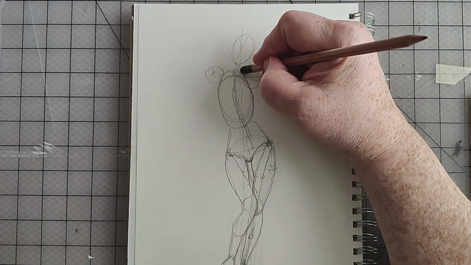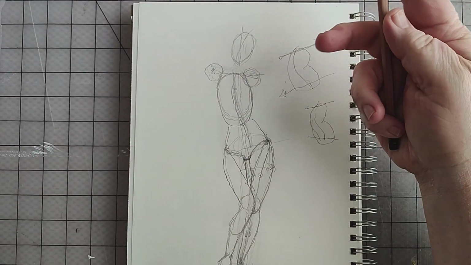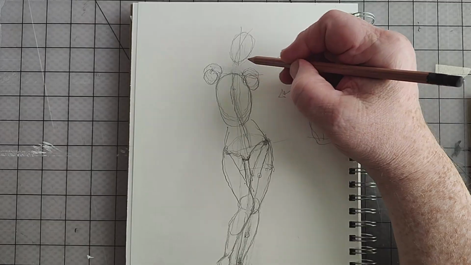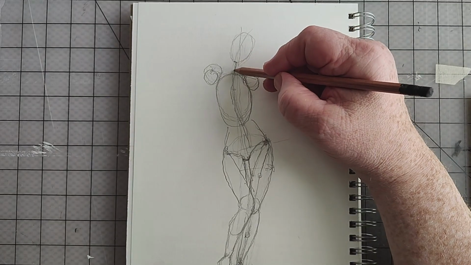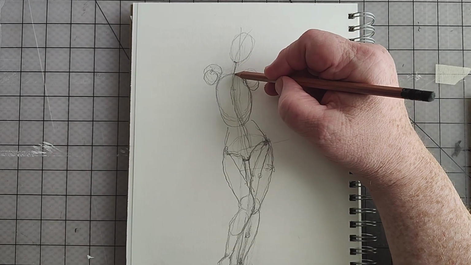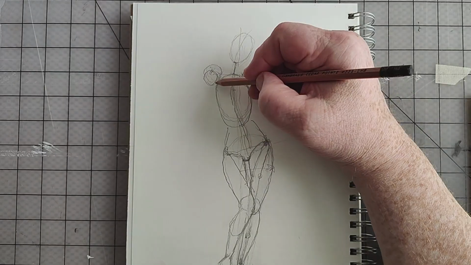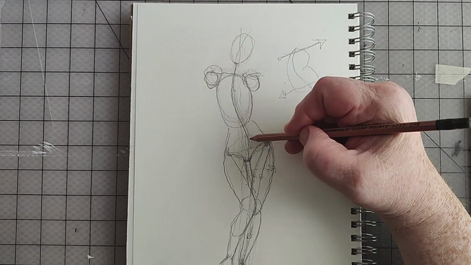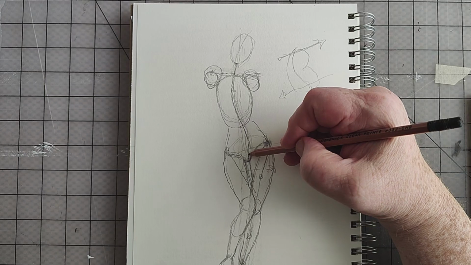2 heads. I'm revising that because I don't want her too wasp waist. There. There's a half a head between her chin and her collarbone. There is a central line following from her pubic area up through her belly along the ribs.